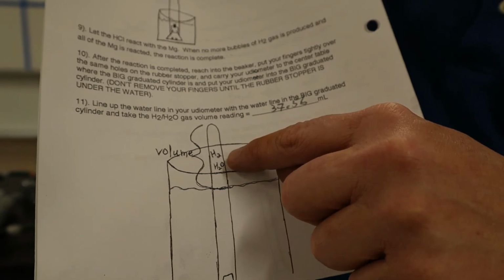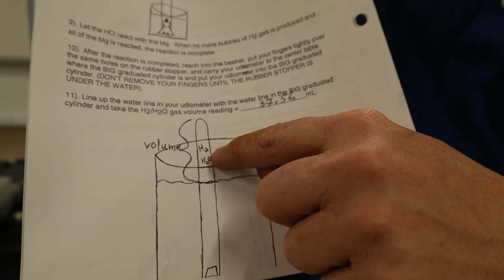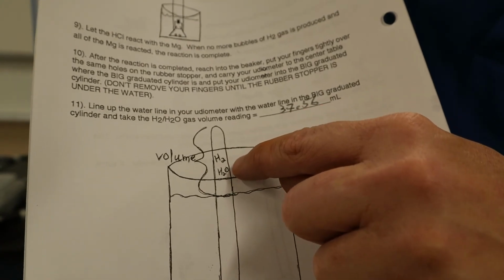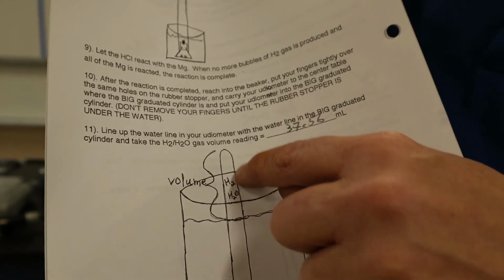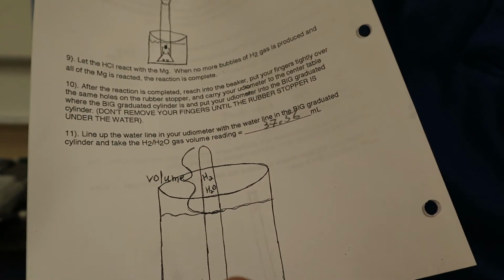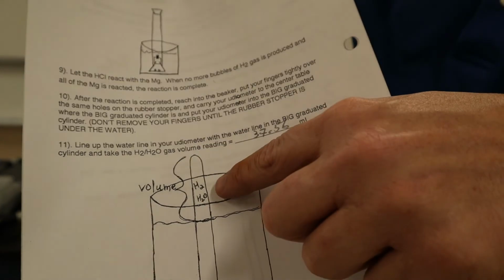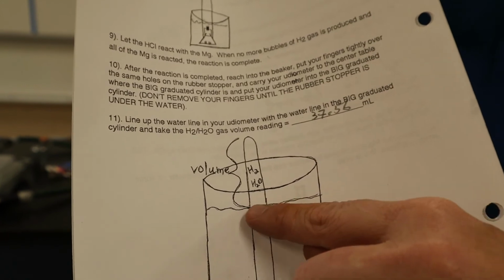Now, what is the H2O doing in there? Because anytime a gas bubbles up through liquid water, it takes some water molecules with it. So there's actually some water in gas phase also bouncing around in there with the hydrogen, and we'll deal with that when we deal with the calculations. Because we really just want to look at the hydrogen gas.